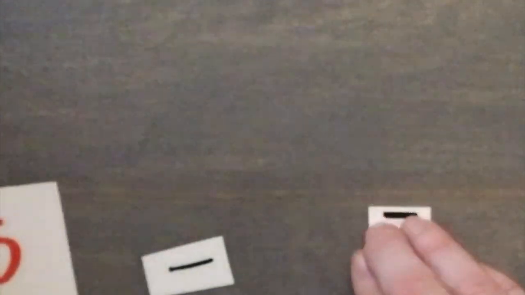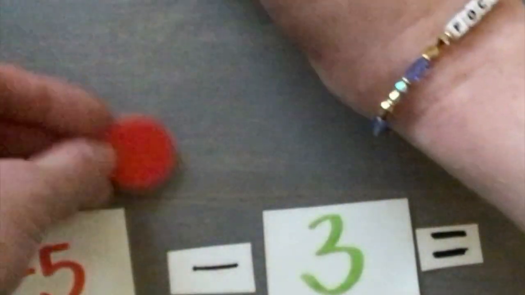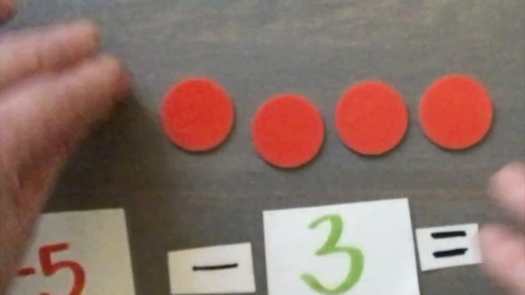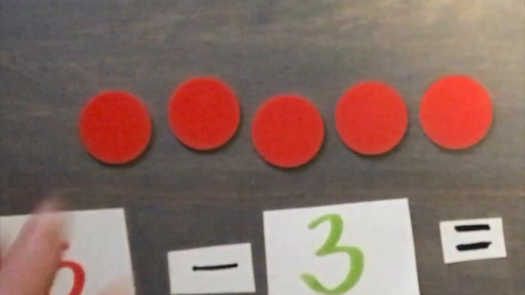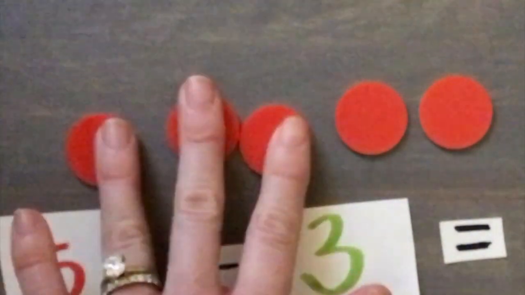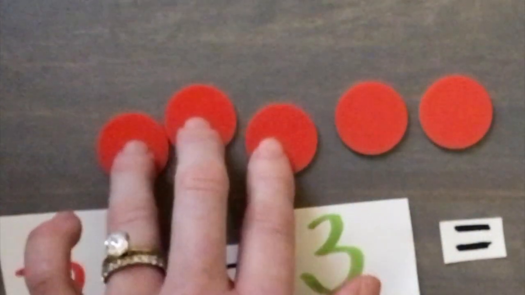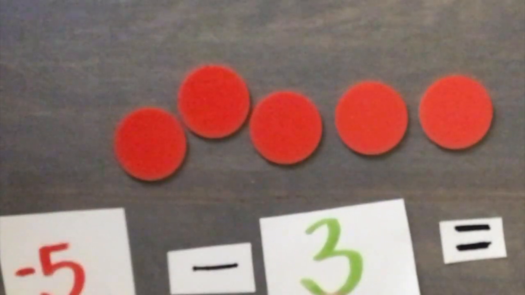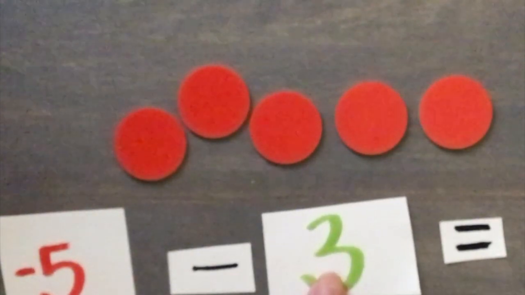We're going to go ahead and do negative 5 minus positive 3. So 1, 2, 3, 4, 5. Some of us might be thinking, okay, she's just going to take away the 3. Well, if I remove these 3 counters, that would be removing negative 3. That's not the same value. When I remove positive 3, I need to be removing the yellow side.